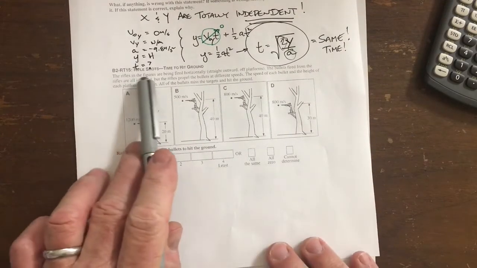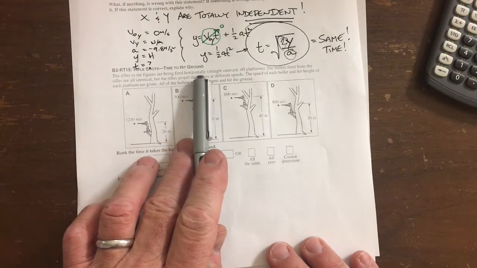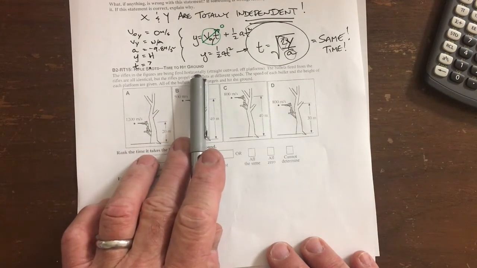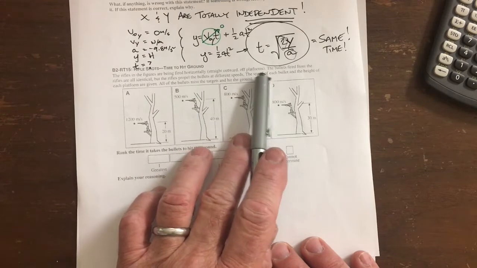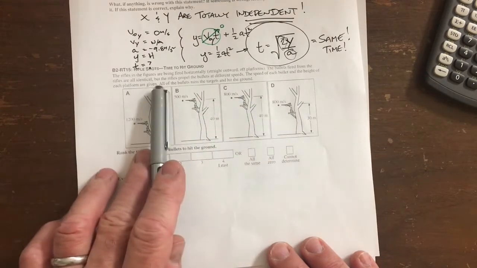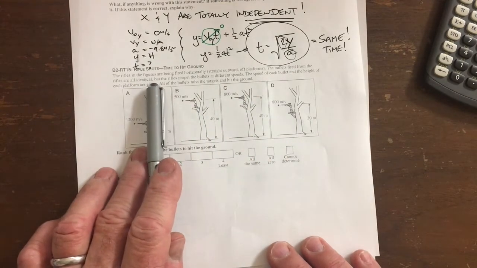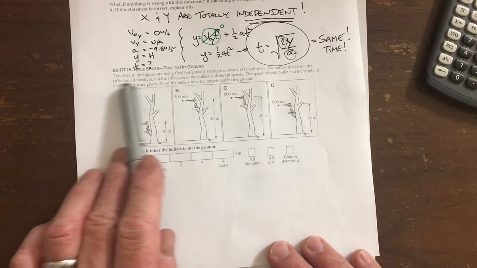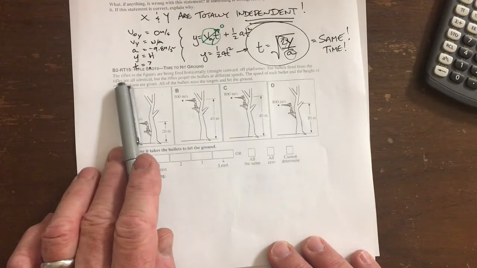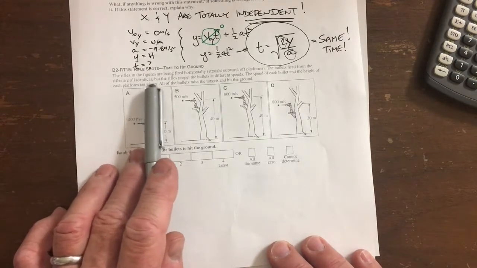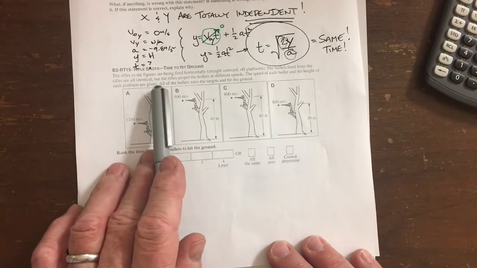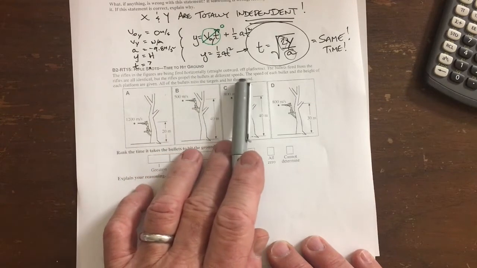The rifles in the figures are being fired horizontally, again, perfectly sideways, straight outward off platforms. The bullets fired from the rifles are all identical bullets. Not that that matters. We know that all things fall at the same rate. But let's just say the bullets are the same mass and same shape and same everything. But the rifles propel the bullets at different speeds.